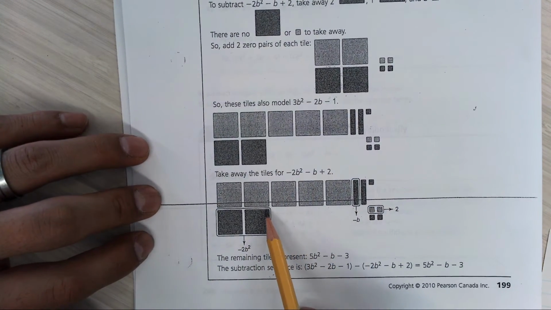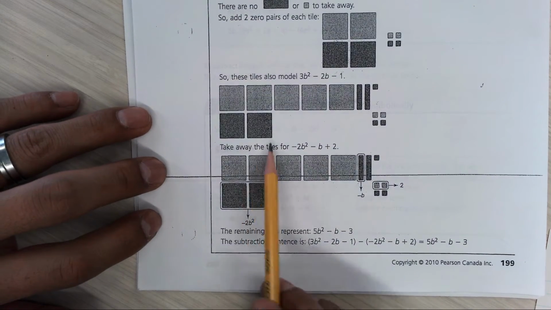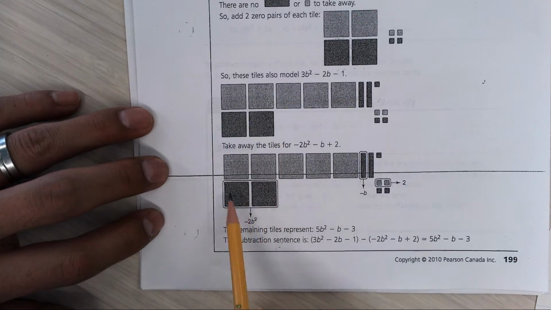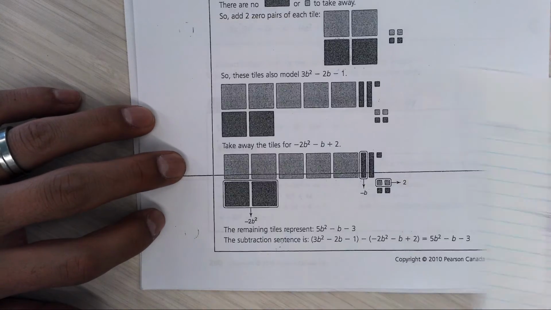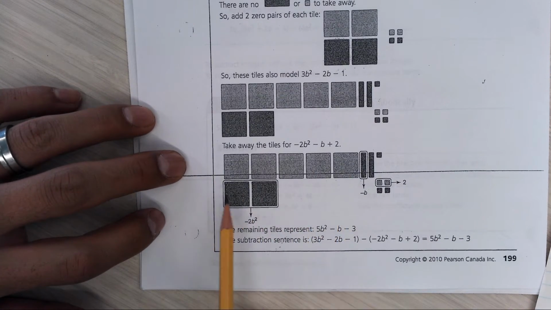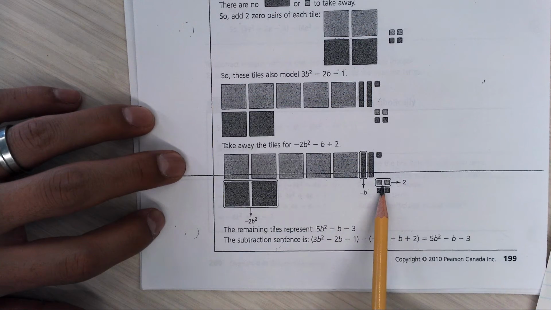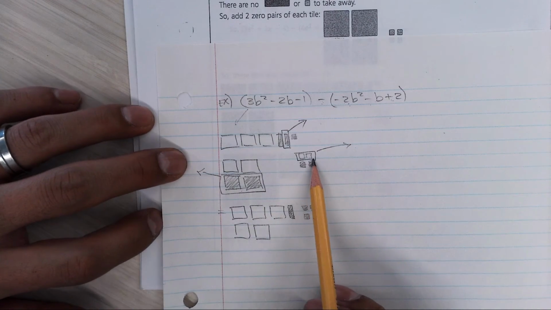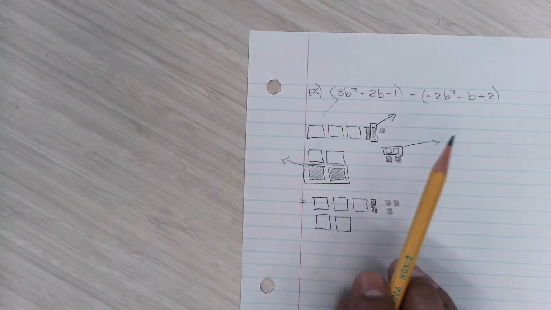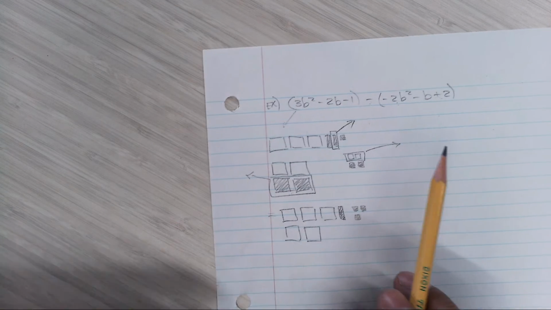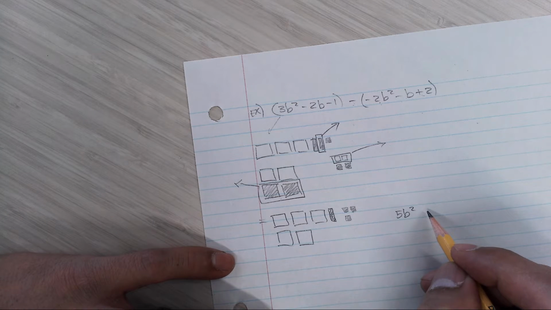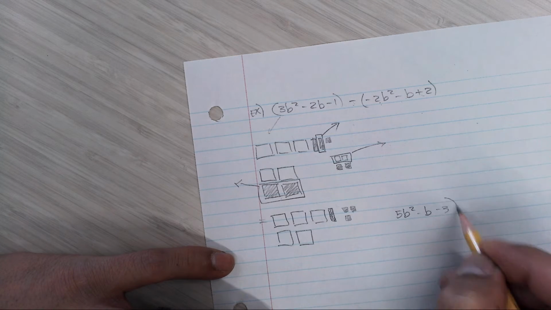You see they added the 0 pair here for the b squared tiles, and then they took away the 2 negatives, just like I did here. And then you end up with 5 of these positives. They took away a negative b, and then they took away 2 positives after they added the 0 pairs in. It's just the same thing I did here. And so what is our answer for that? Well, this is actually equal to 5b squared minus b minus 3.